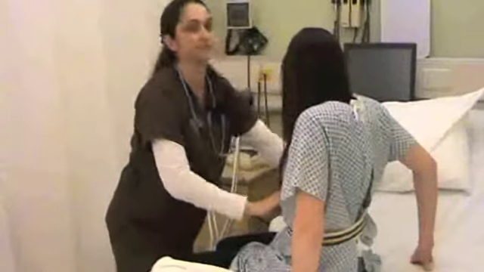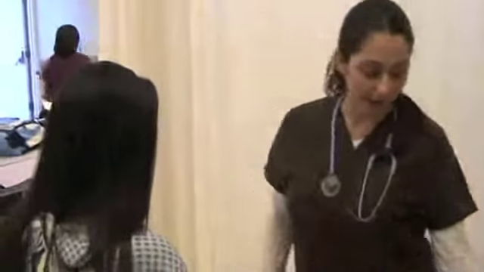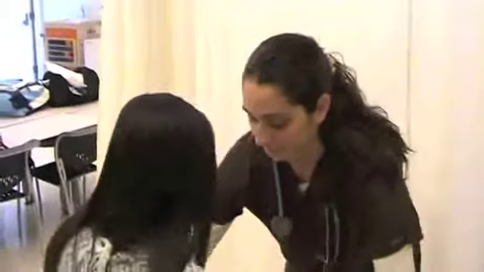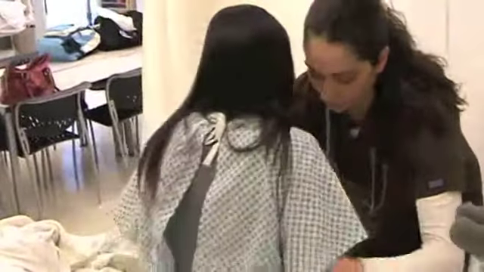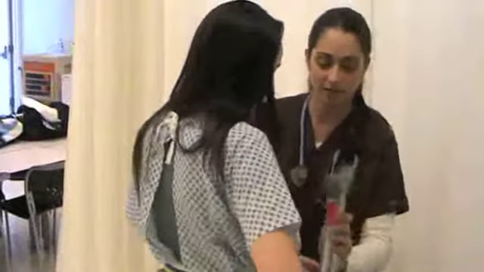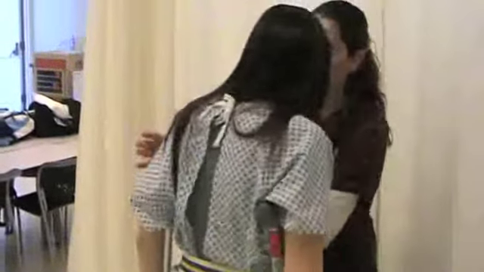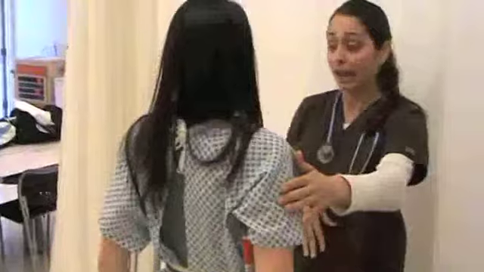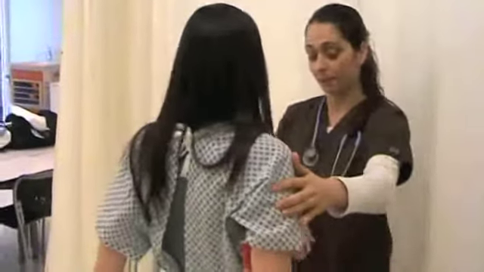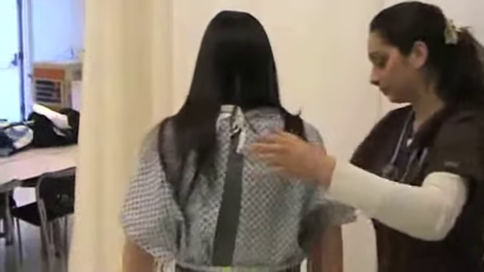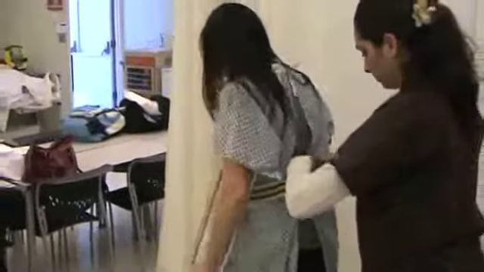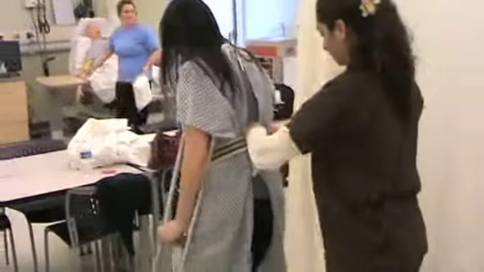Okay, good. Okay, I'm going to lower the bed. On the count of 3, we're going to try and stand up, okay? 1, 2, 3. Good job. Okay, now I'm going to give you the crutches. Very good. Now we're going to try and walk 50 feet. If you have any pain, just let me know and we'll stop, okay? And I'm going to hang on to you.